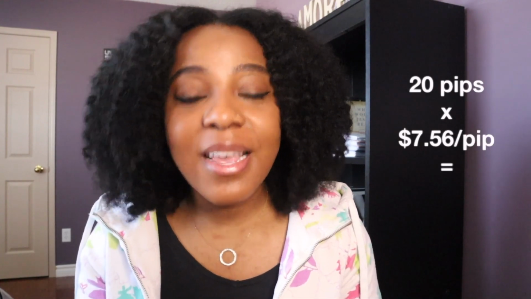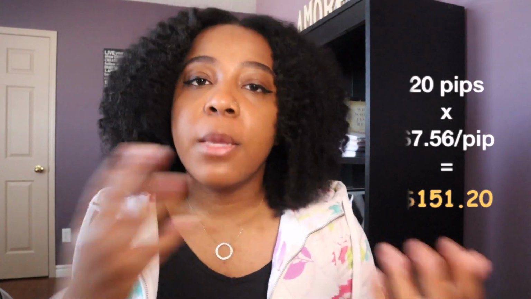And let's just say that price ends up moving up to 132.360. So that is a 20 pip increase. So what you would simply do is you would take the 20 and multiply it by $7.56, and that would give you a profit of $151.20. But keep in mind, of course, that there are commissions and spreads that the broker charges you, so that will of course decrease that amount.